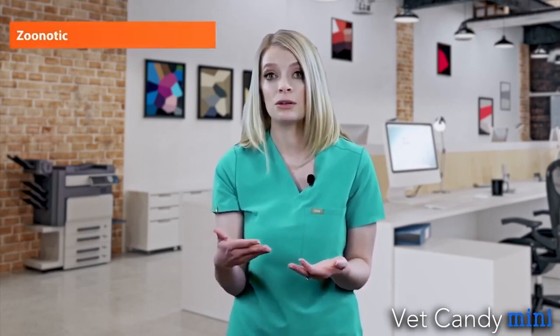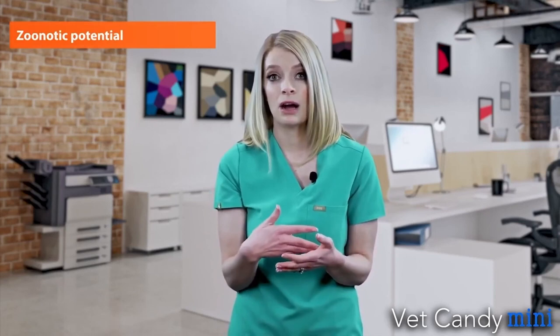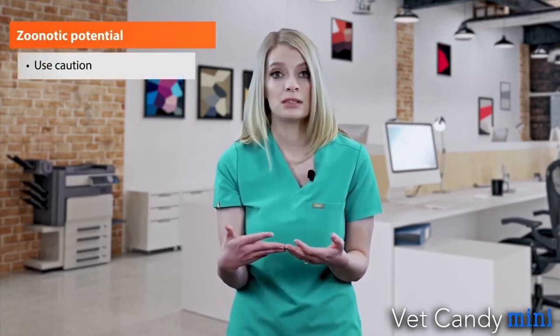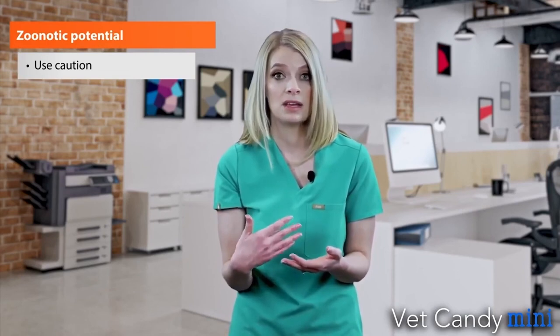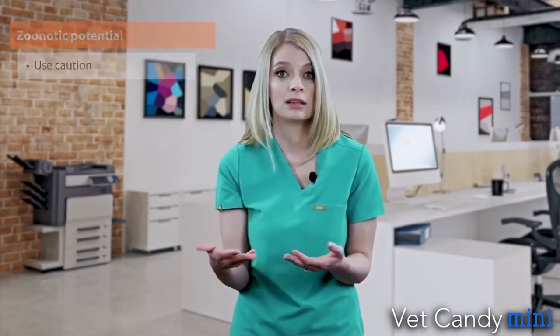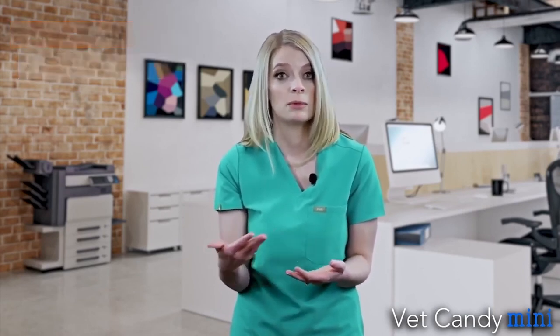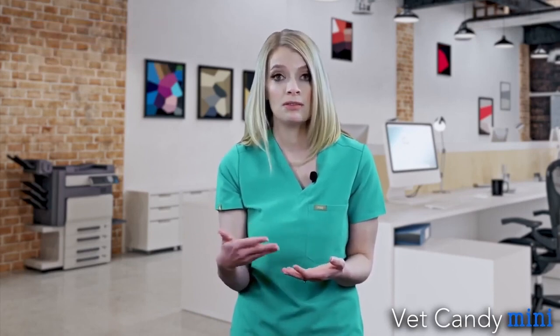Unfortunately, again, this is a disease that has zoonotic potential, so we have to be cautious of our employees in our veterinary hospital, and also our owners and ourselves. We can contract lepto from the environment, but also from our patients. So being very, very diligent about good hand hygiene is going to be very important, especially when you're handling their urine in the hospital.